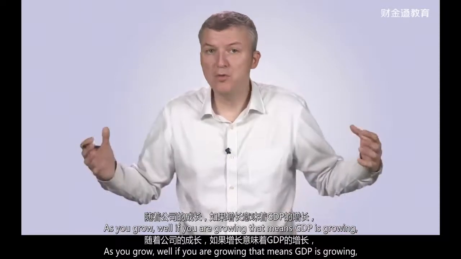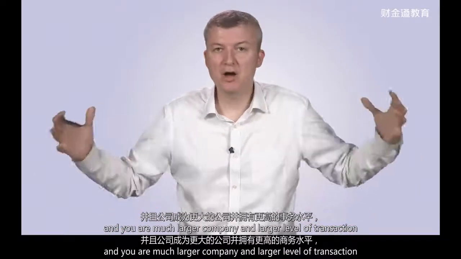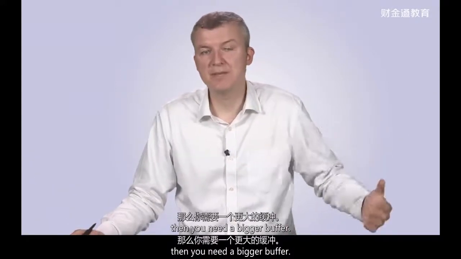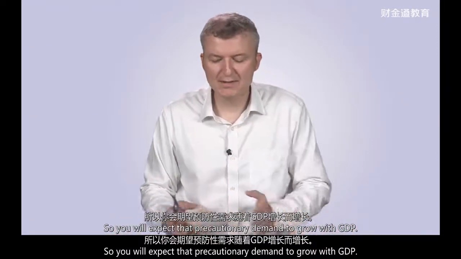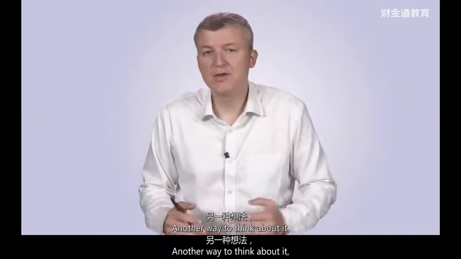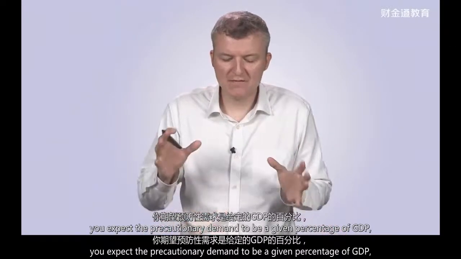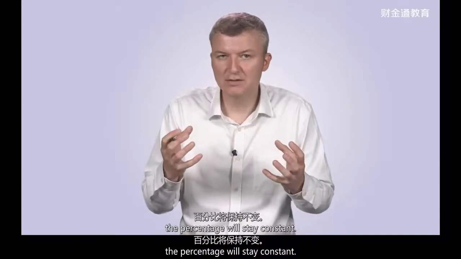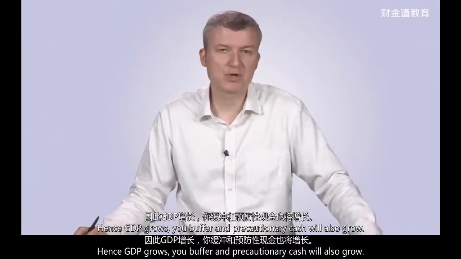As you grow, well, if you're growing, that means GDP is growing, and you're a much larger company with a much larger level of transactions, then you'll need a bigger buffer. So you would expect that precautionary demand to grow with GDP. Another way to think about it, you'd expect the precautionary demand to be a given percentage of GDP. That percentage will stay constant. Hence, as GDP grows, your buffer, your precautionary cash will also grow.